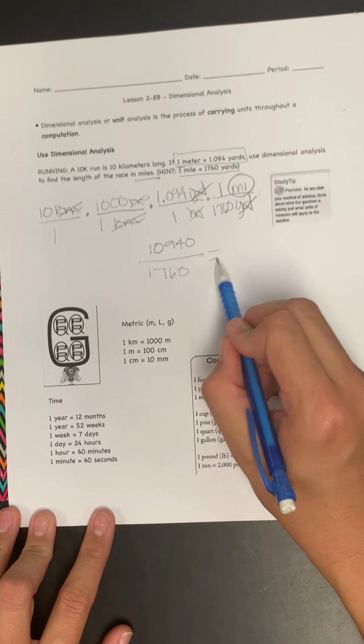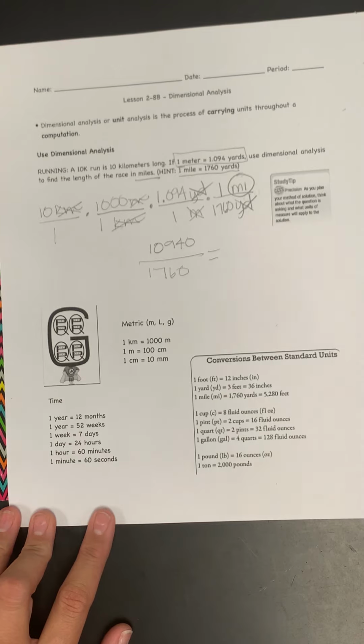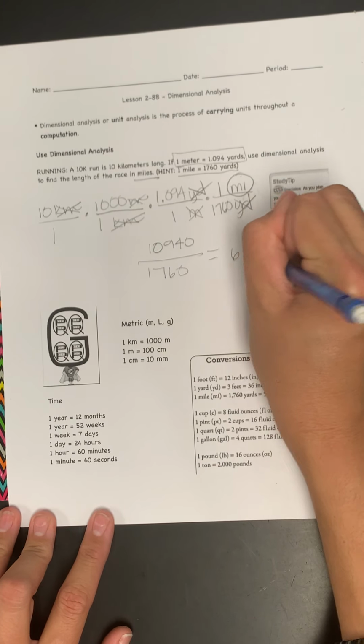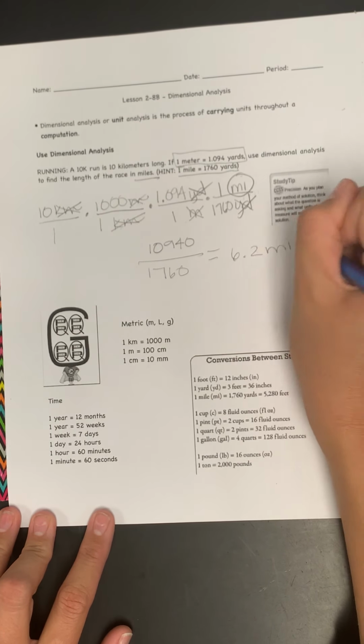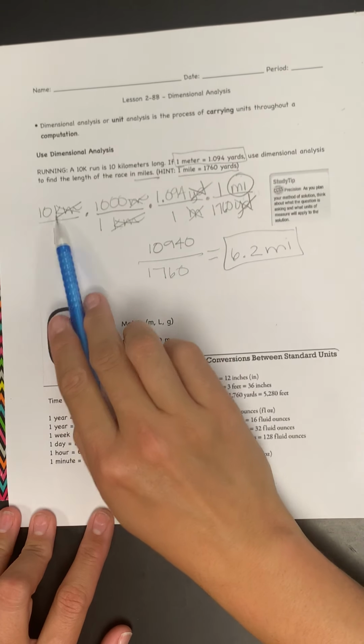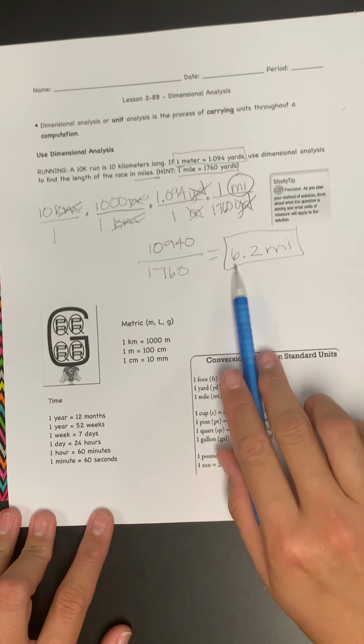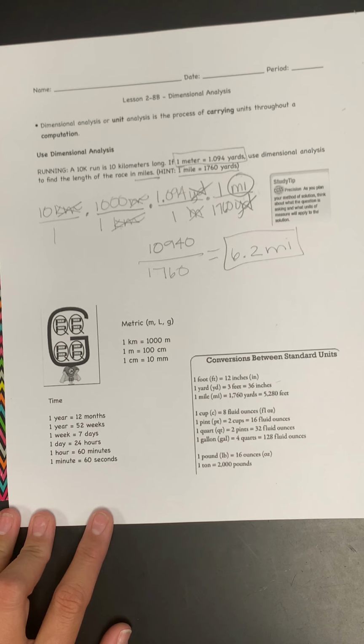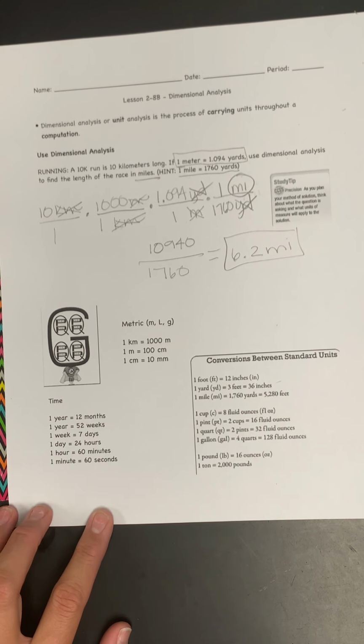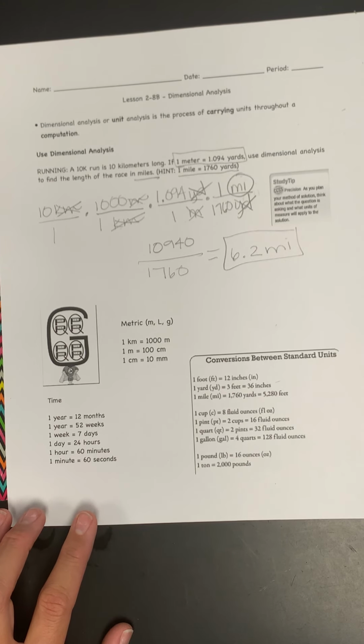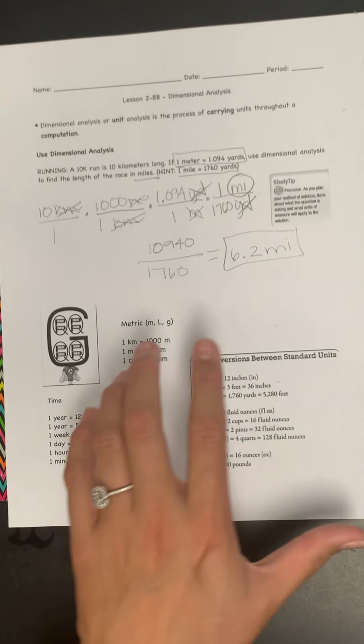Now that I'm here, I'm going to divide those out, and I get 6.2 miles. So the conversion of 10 kilometers to miles would be about 6.2 miles. Once again, rounding to the nearest hundredths is probably your best bet, unless it tells you specifically what to round to. All right.